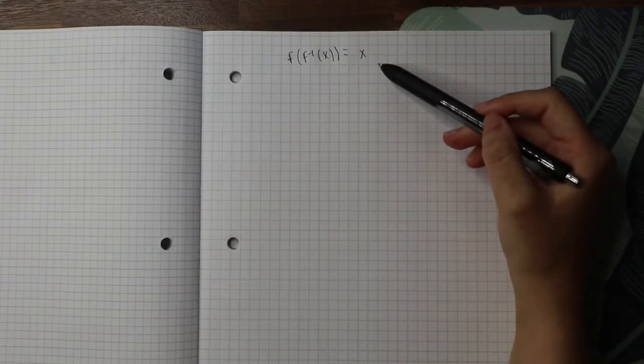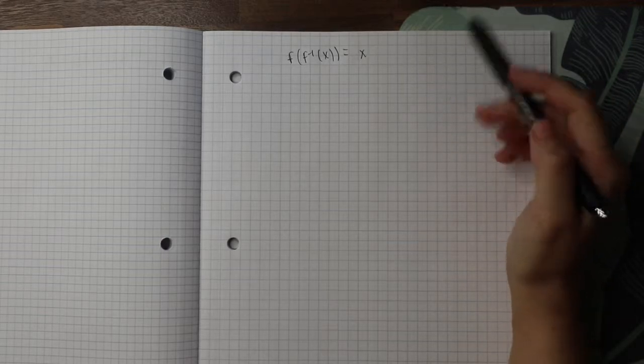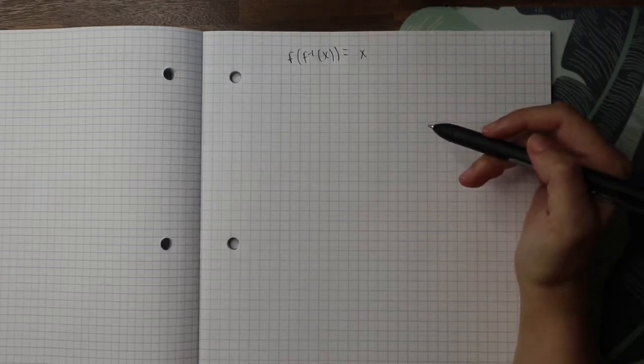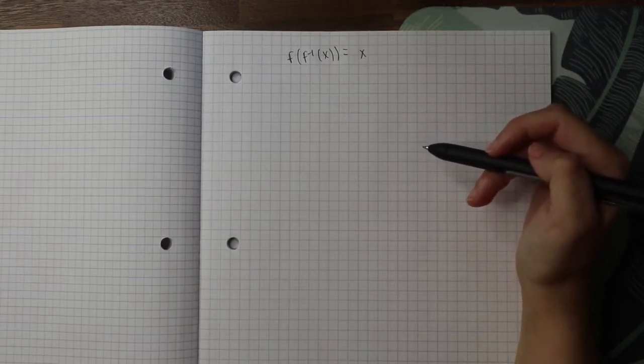Now, this is something you should have learned about in pre-calculus. However, if this looks completely foreign or you just want to brush up on inverse functions, I'll link some resources down below that will hopefully help you with that.